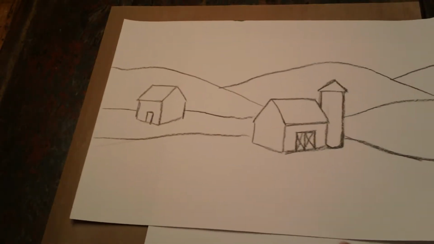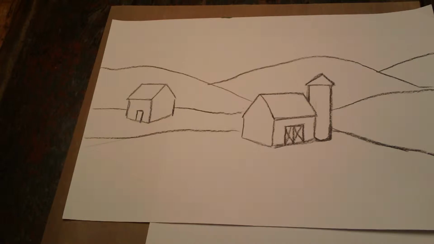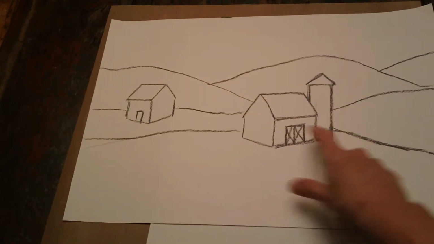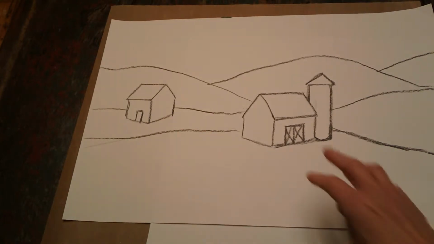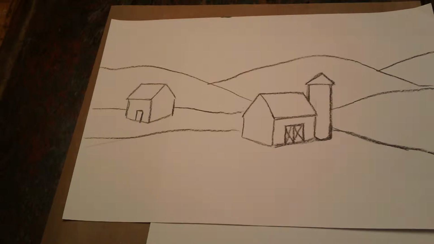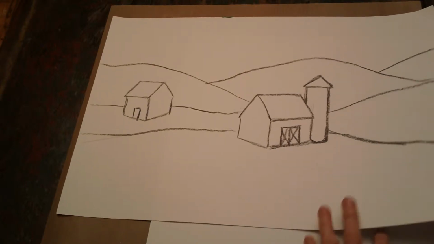I'm going to show you what your drawing will end up looking like. We're going to have a barn and a silo and a house. I don't have all of my details, but at least I'm started, and that's what we're going to try and do right now. So before we begin, here's my blank piece of paper.